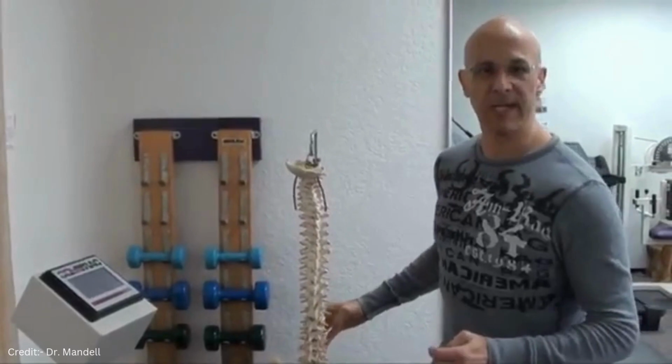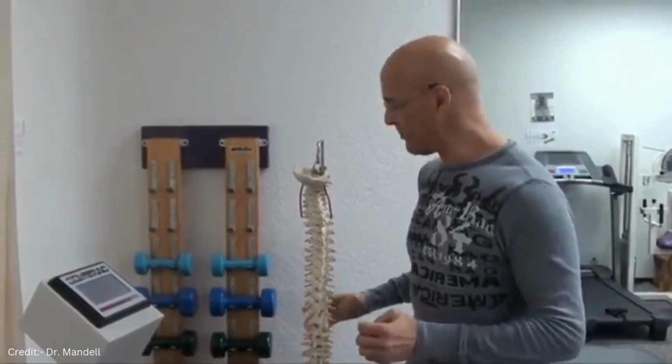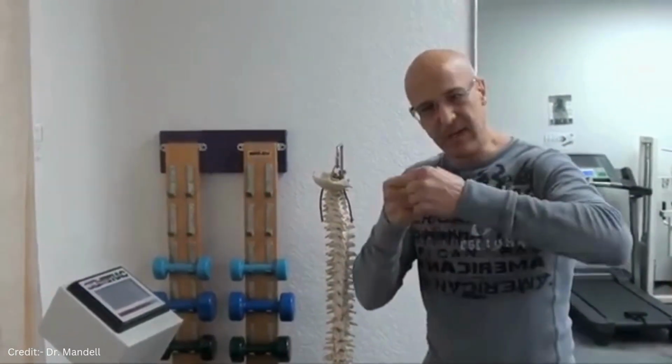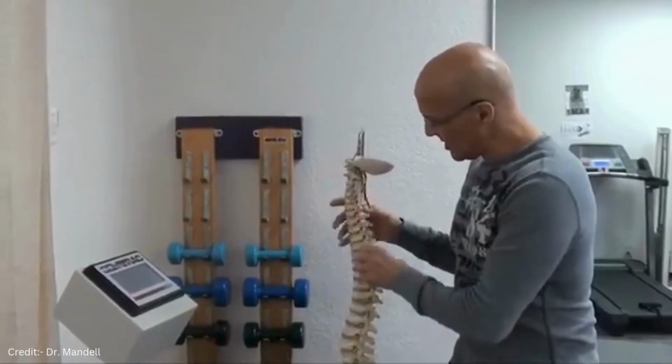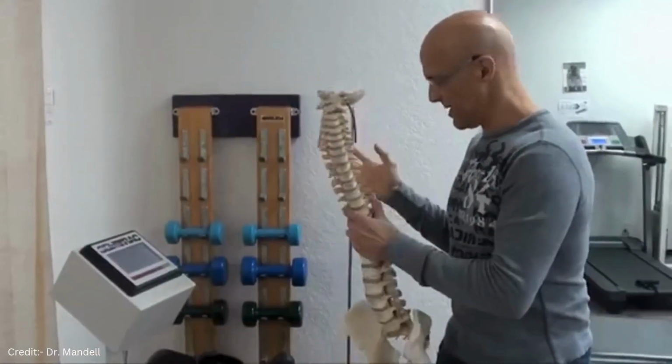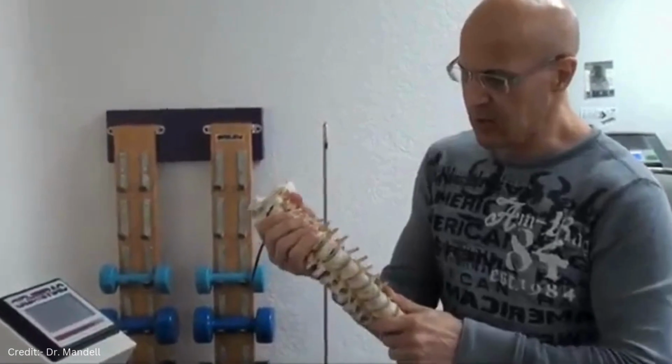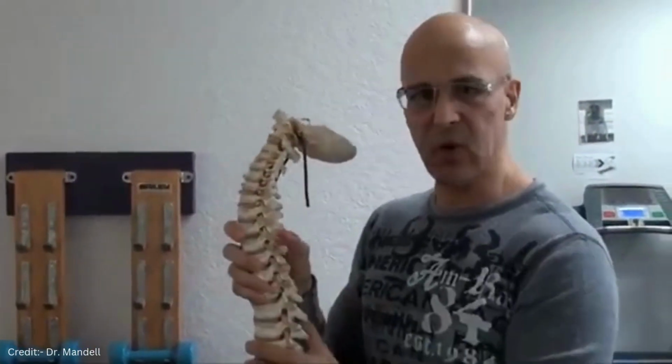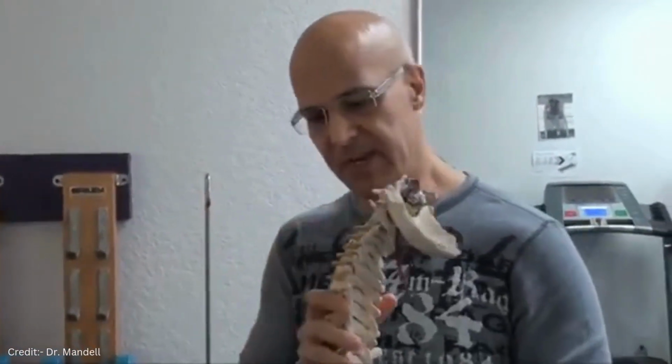I'm Dr. Mandell. I want to talk about decompression therapy. Decompression therapy is decompressing the discs. This is the spine, and we're concerned about the cervical spine. It's supposed to be a C-shaped cervical lordosis in the curve of the neck.